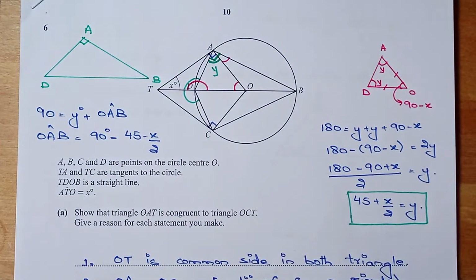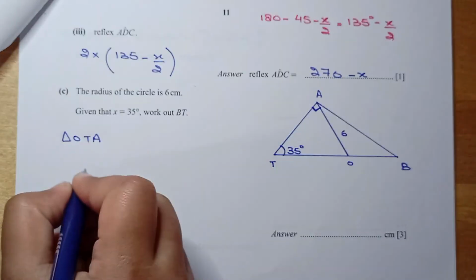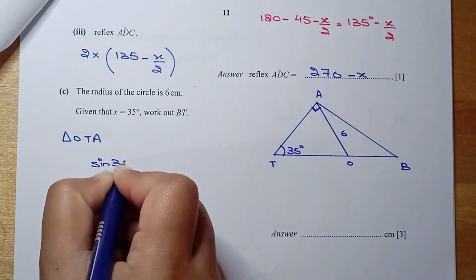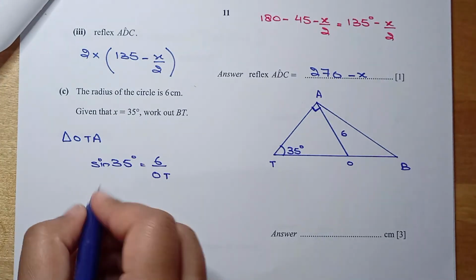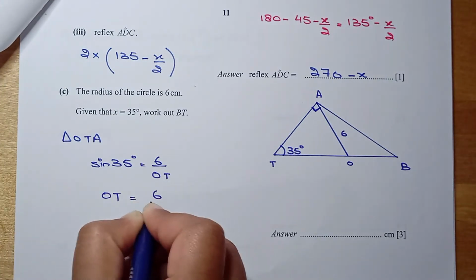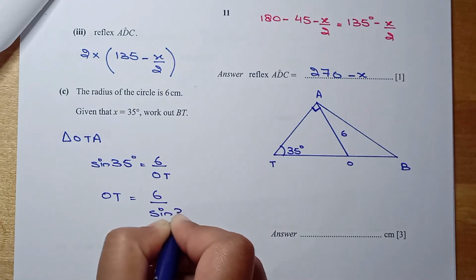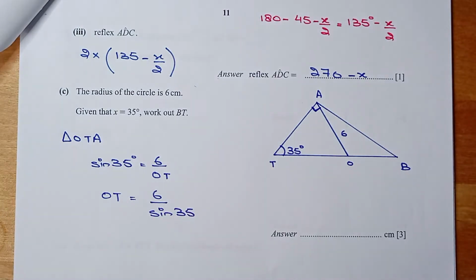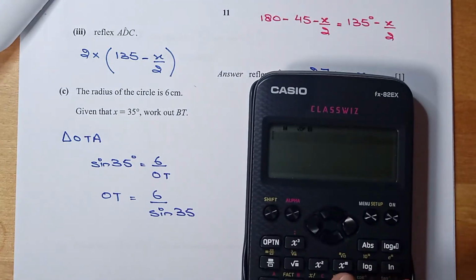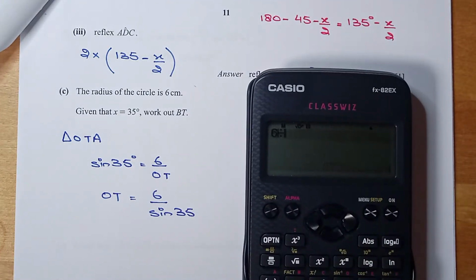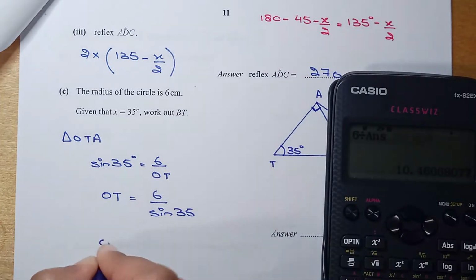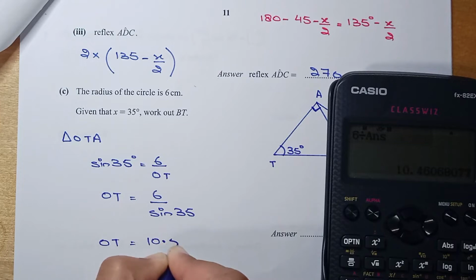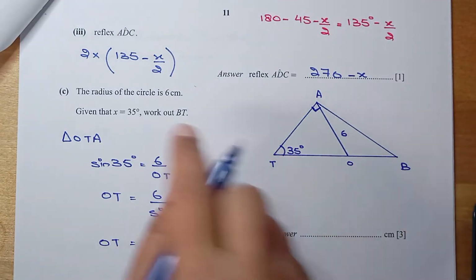So we need to use the ratio for sine. Sine 35 is opposite, 6, over OT, right? We can find OT by doing 6 over sine 35, right? So let me find it. 6 divided by sine 35 is 10.46 or 10.5. OT is 10.5 centimeters, right? Okay, we need to find BT, B to T.